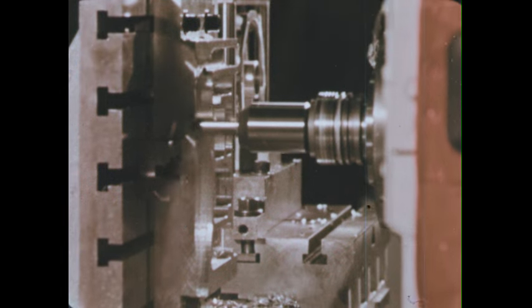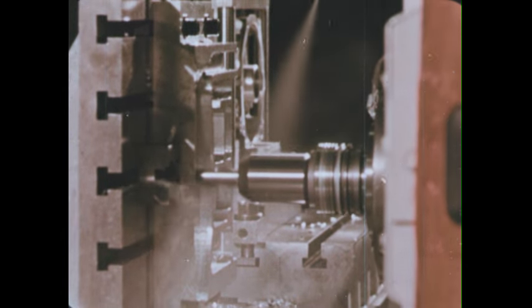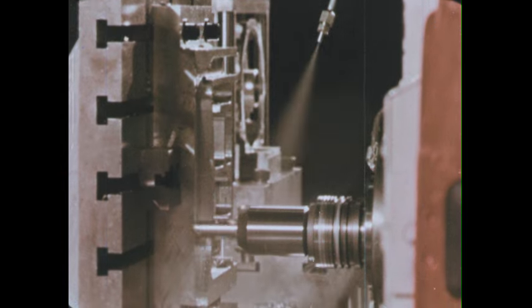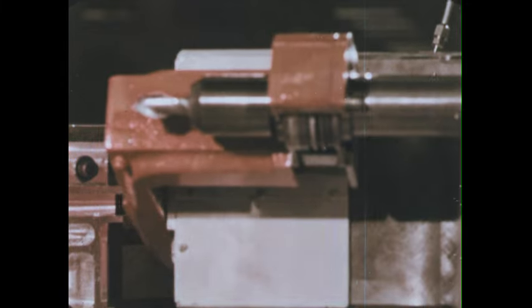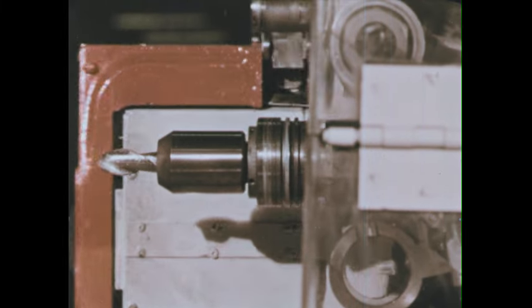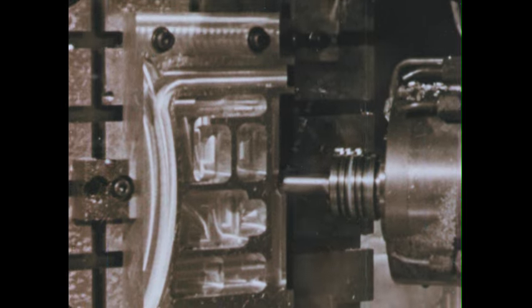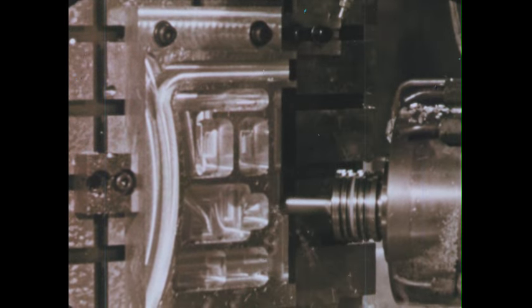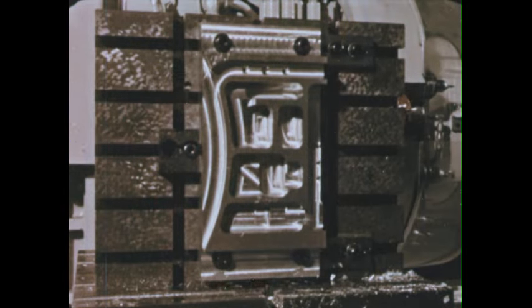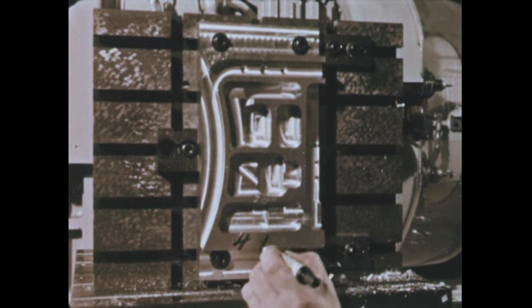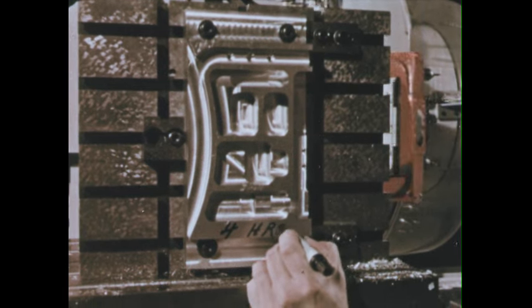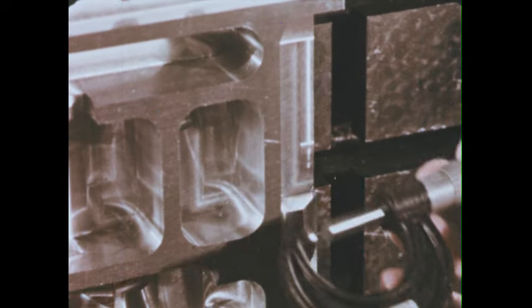But look, your part is already being manufactured. There's your part. Just 4 hours after you started making the sketch. You want to check it out?